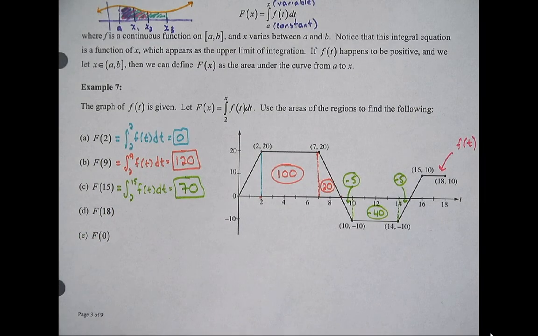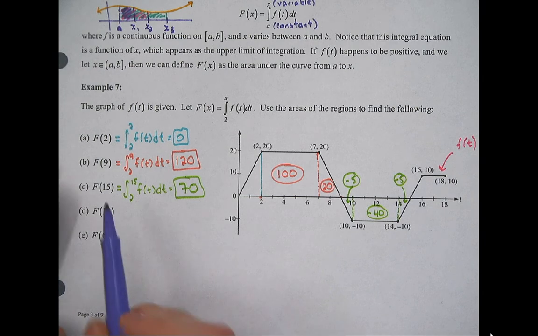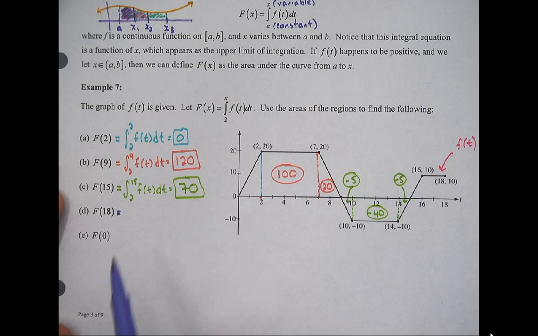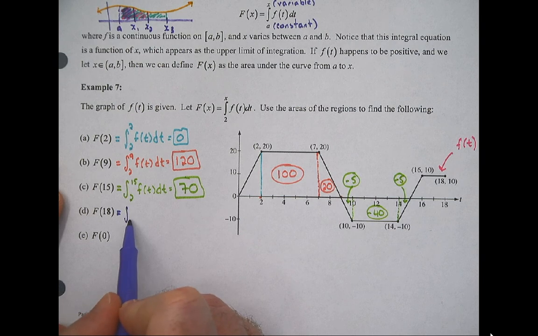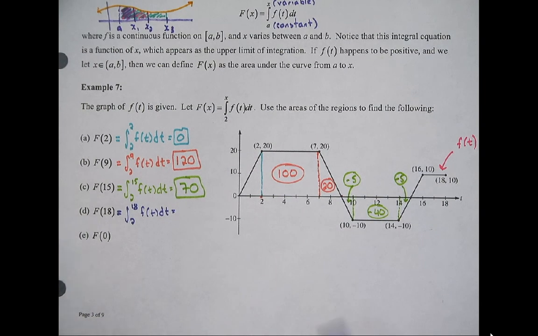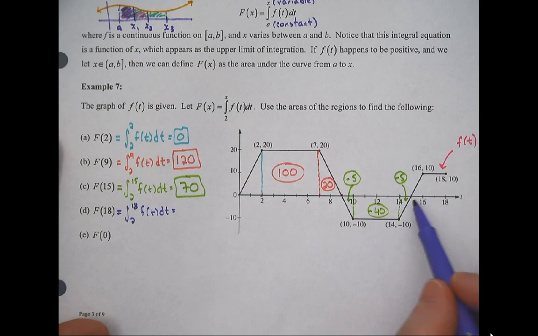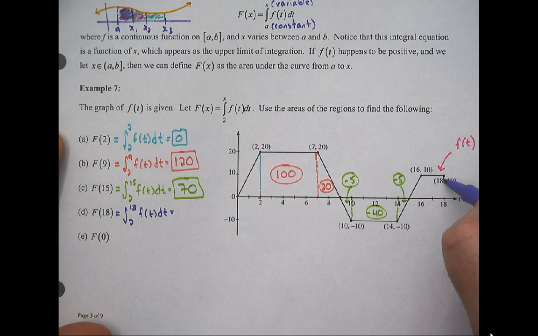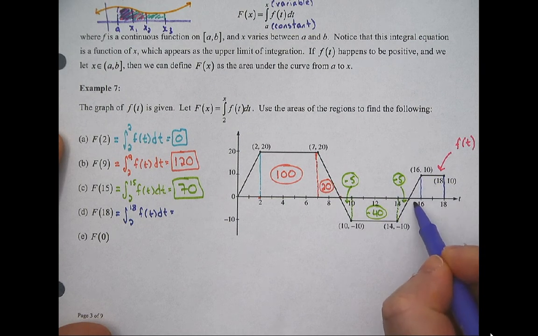Let's have you try f of 18. Pause it if you haven't yet. The integral from 2 to 18, f of t dt equals, okay, so now I need to figure out these areas. Well, this one's easy, right? It's congruent to these two shapes, except it's above.